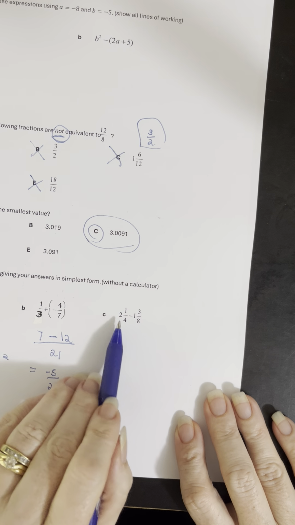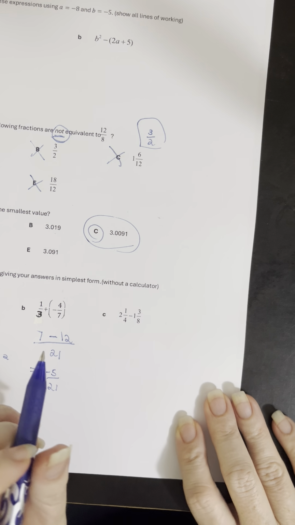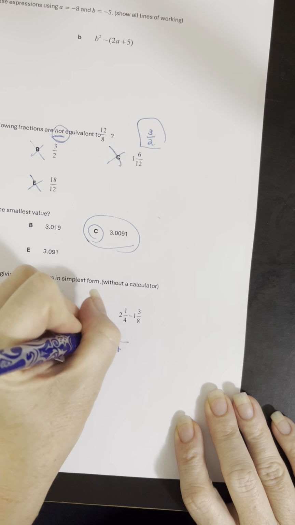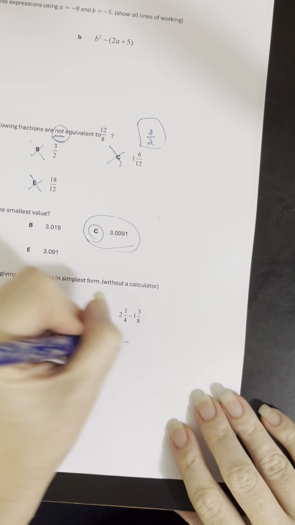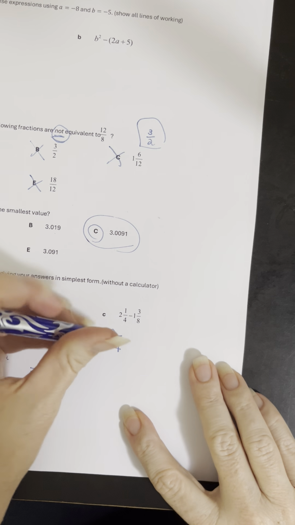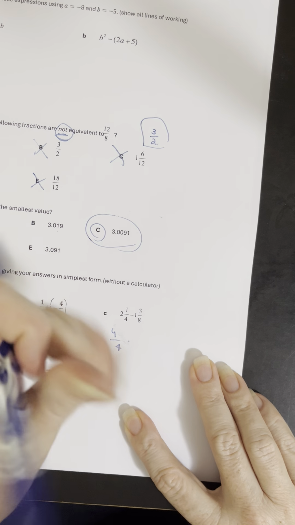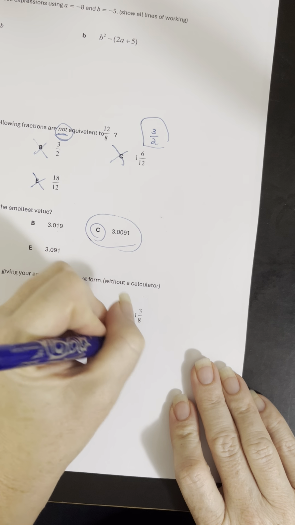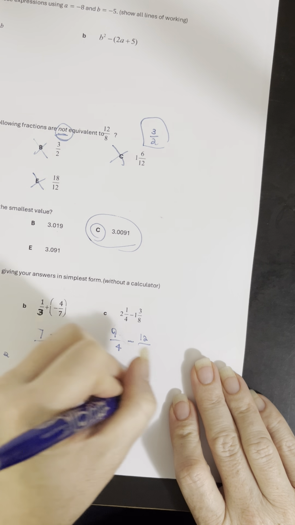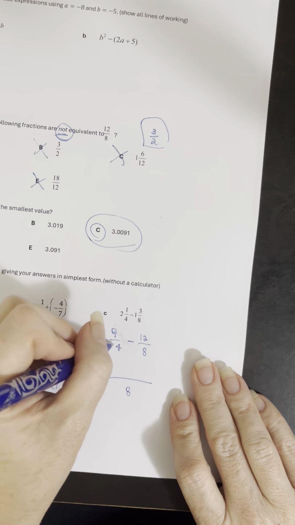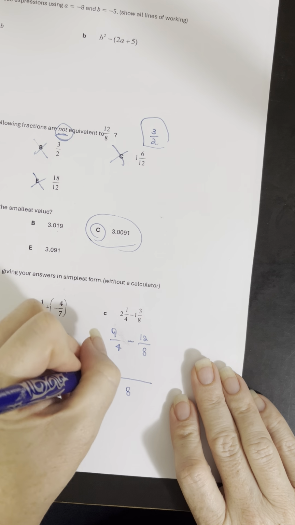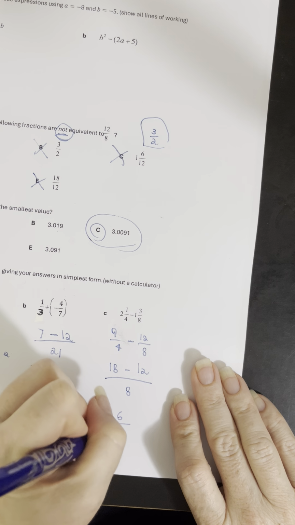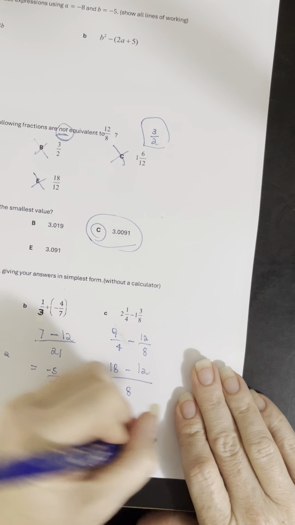Here we've got some mixed numbers. So we're going to change them to improper fractions first. That's going to give me 2 times 4 is 8 plus 1 is 9 over 4. And then we've got, oh, don't want to put them together yet because they don't have the same denominator. We're taking away 1 times 8 is 8 plus 3 is 11 over 8. We're going to put them both over 8. So that means we've multiplied that by 2. We have to multiply the top by 2. 18 take away 12 is 6 over 8, which is 3 over 4.